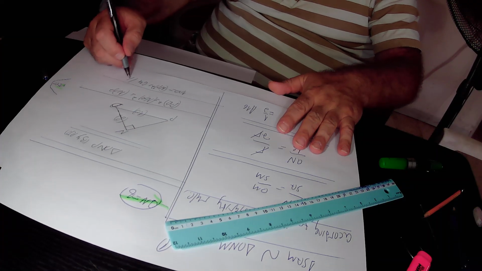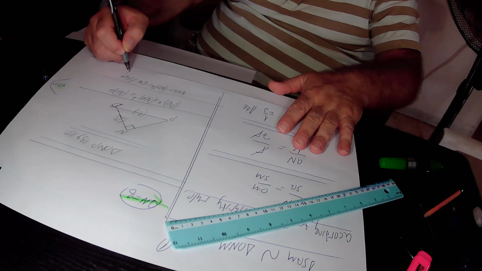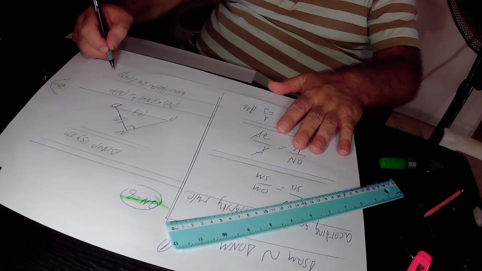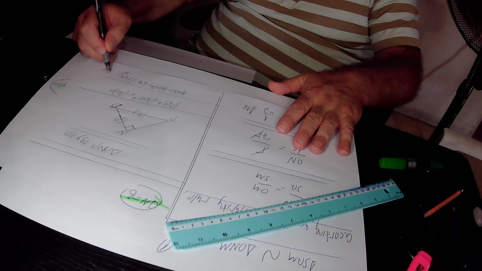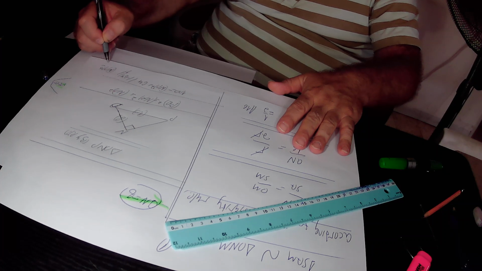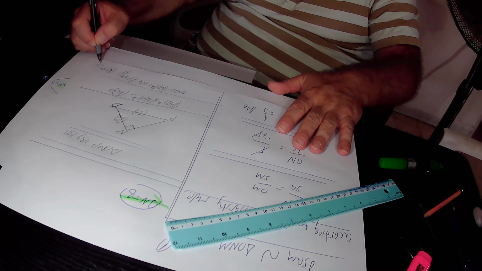Here we subtract 64 from this equation, and finally we get that NP squared equals 100 minus 64, which is 36.